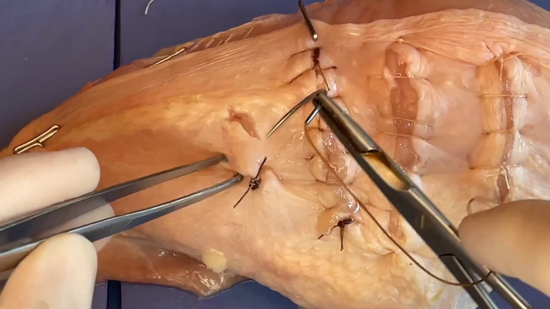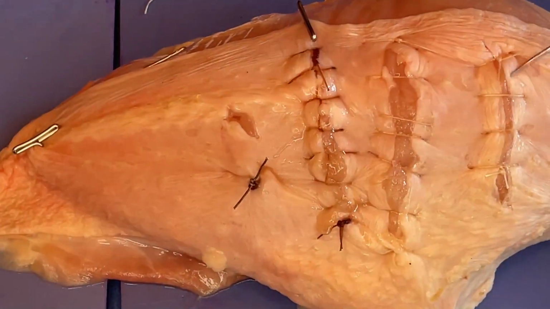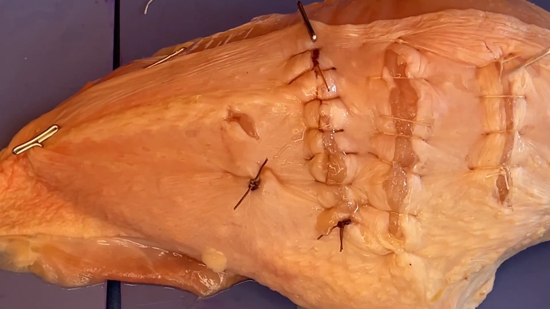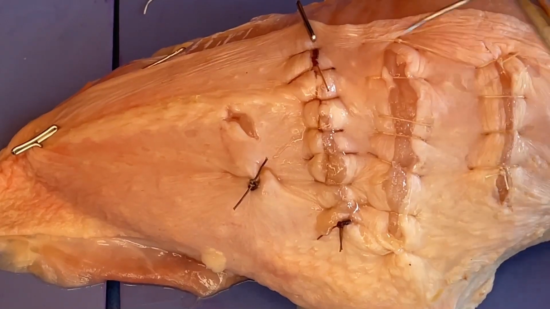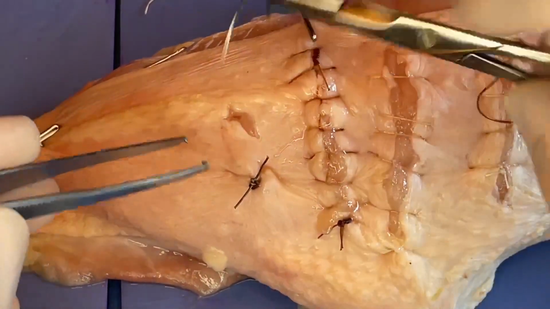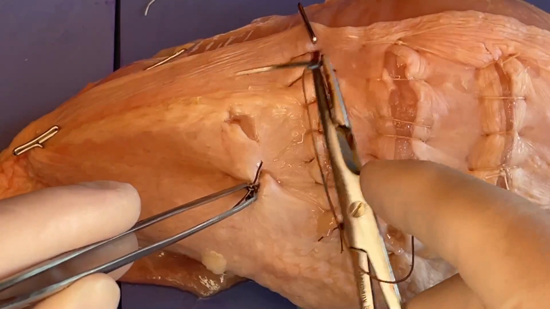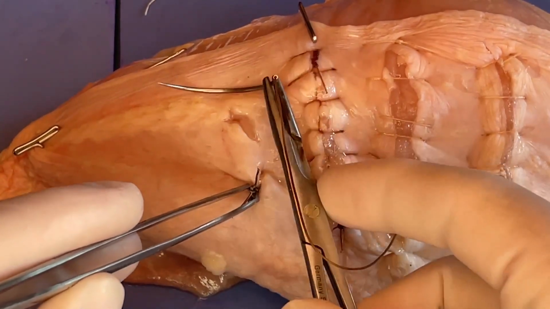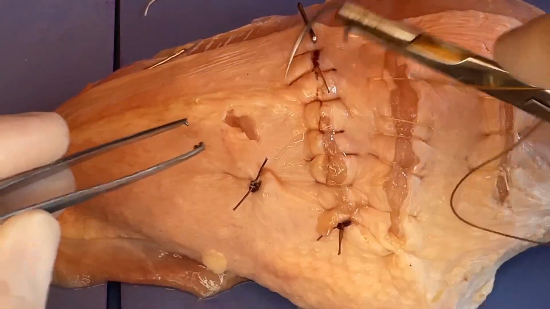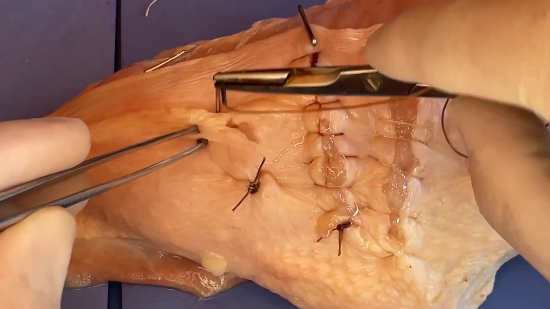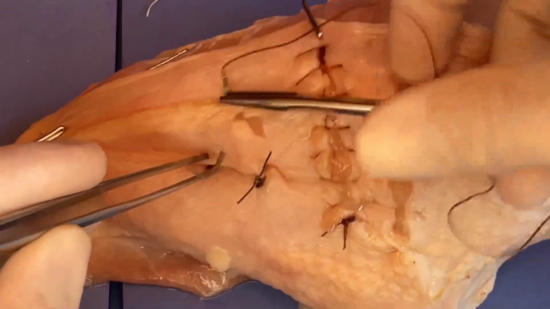Maybe 1 or 2 interrupteds, but like we saw over here, the tissue between the loop of interrupted, there's not a lot of tension here in between. So for a figure of 8, and the one we did down here, we went kind of horizontal, I guess, to the defect itself. So this time let's go vertical. Let's start here.